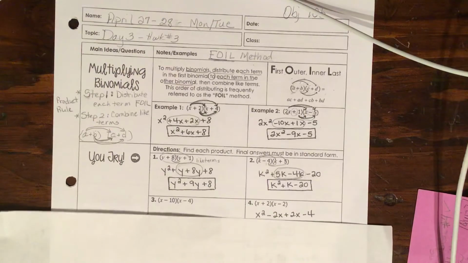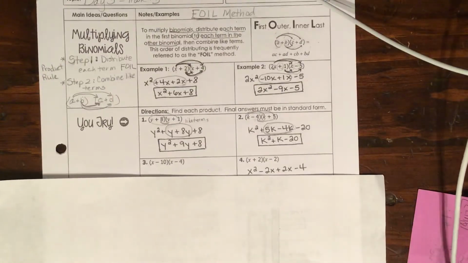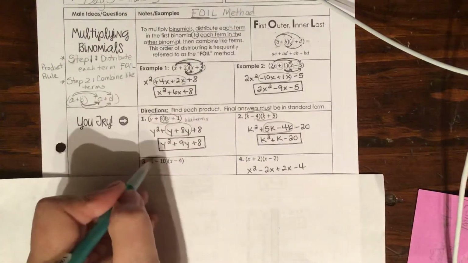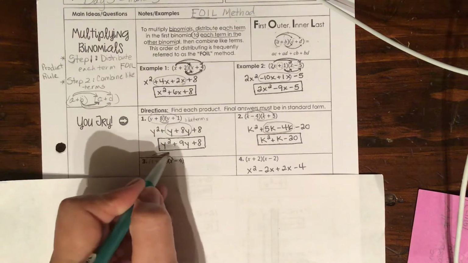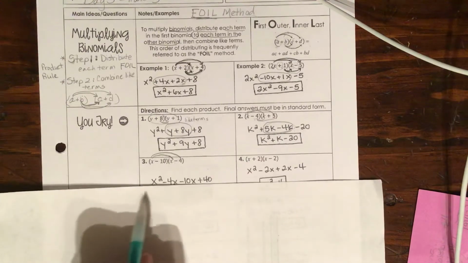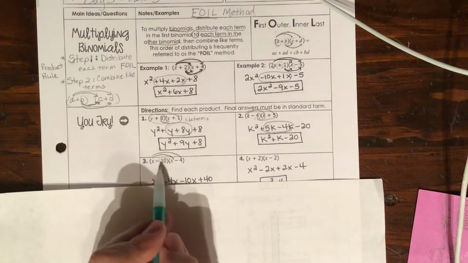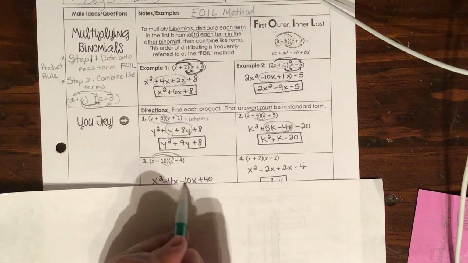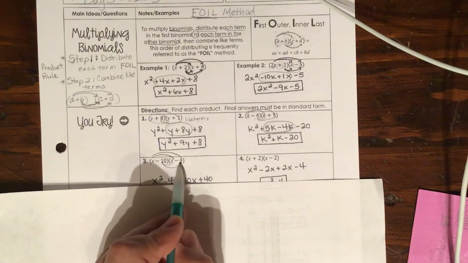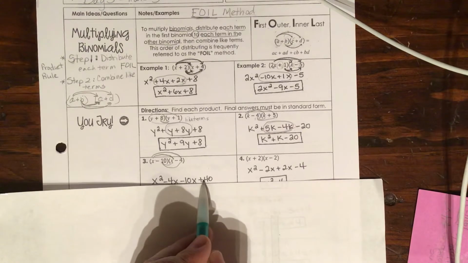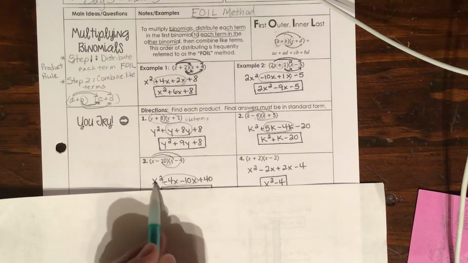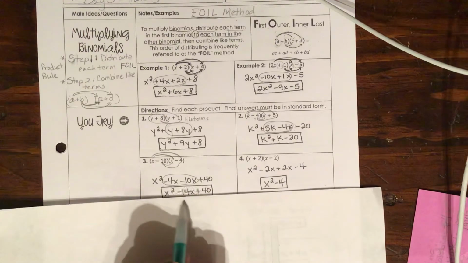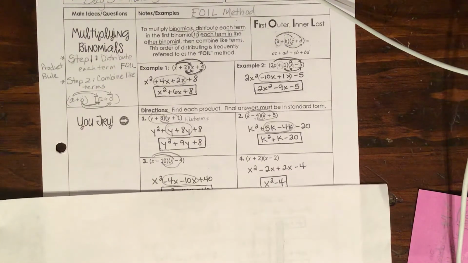Let's look at number 3 and 4. You have x squared. X times x is x squared. X times negative 4 is going to be a negative 4x. Then you have negative 10x, and a negative times a negative makes a positive 40. So you have to look at those terms. Put these two together, which is going to be x squared minus 14x plus 40.